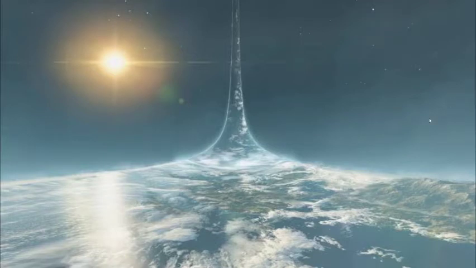Okay, here is a ring world. And ring worlds represent the pinnacle of sci-fi. It's a world that wraps around an entire sun and can harvest the energy from that. And the, holy crap, what is that? Isn't that crazy? It's a ring world.